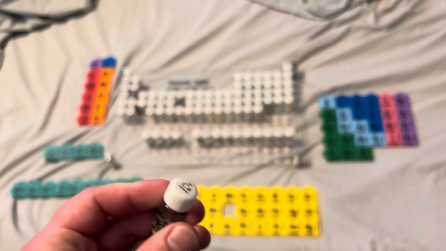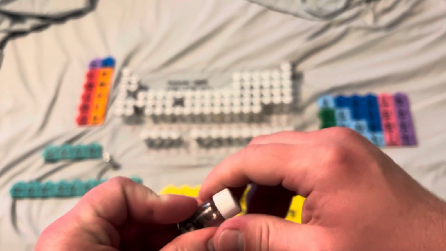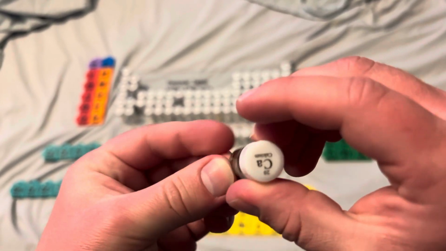Potassium. Is this leaking? It's kind of slimy. I might just be imagining something. Calcium. Look at that calcium. It's a metal.